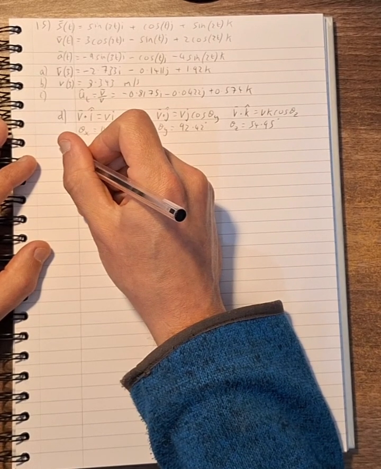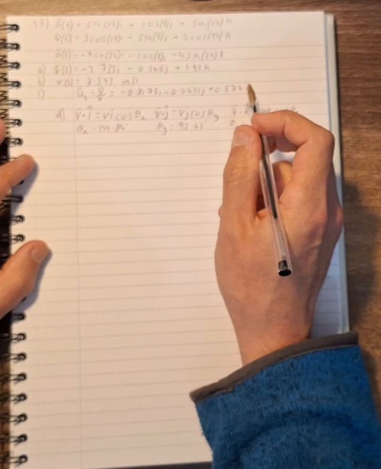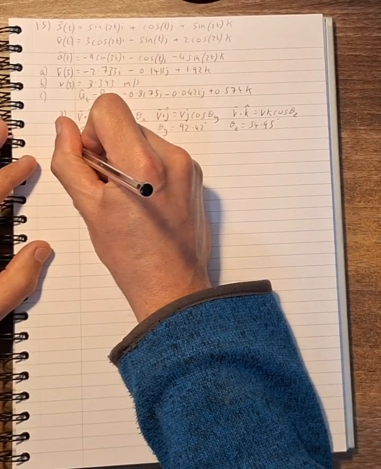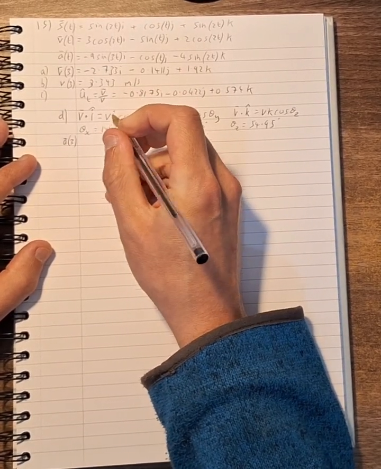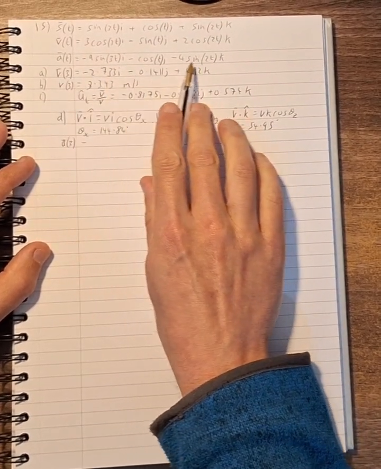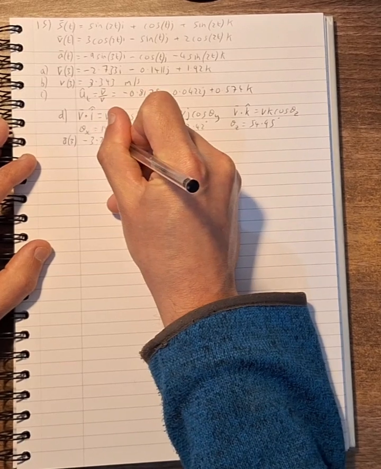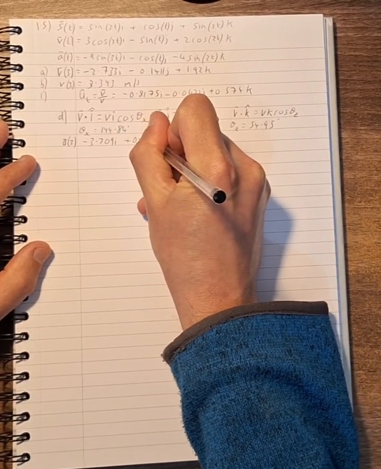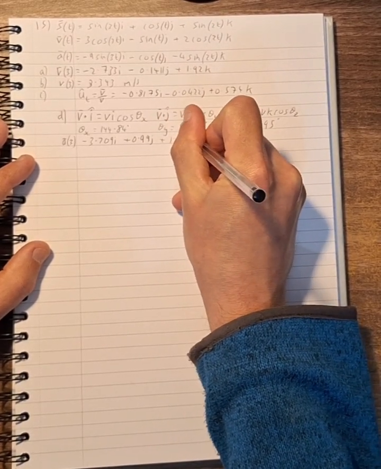Then part E is asking for the acceleration a in Cartesian coordinates, so that is just a of 3. You put that into your acceleration equation, and you'll get minus 3.709i plus 0.99j plus 1.118k.